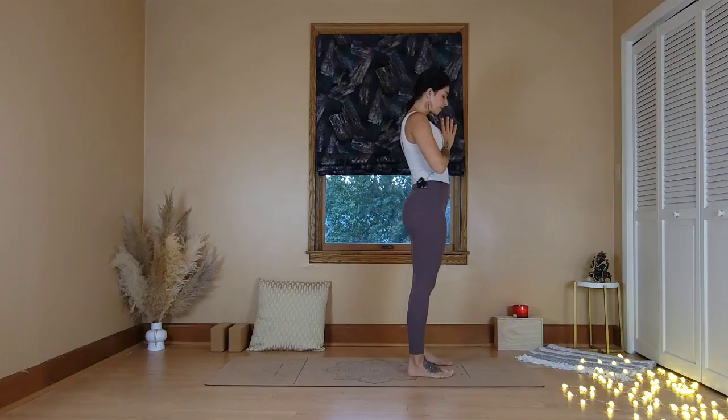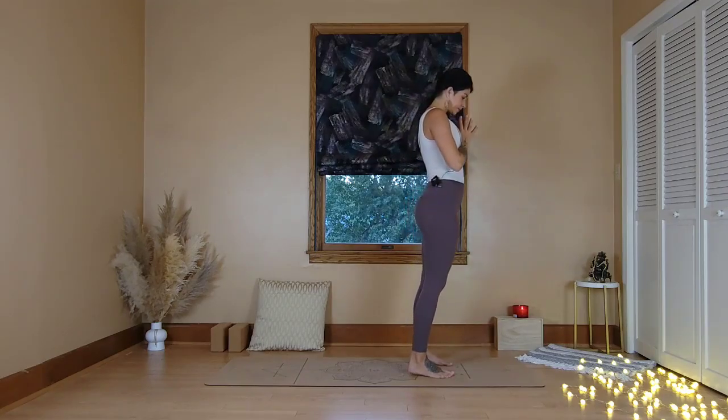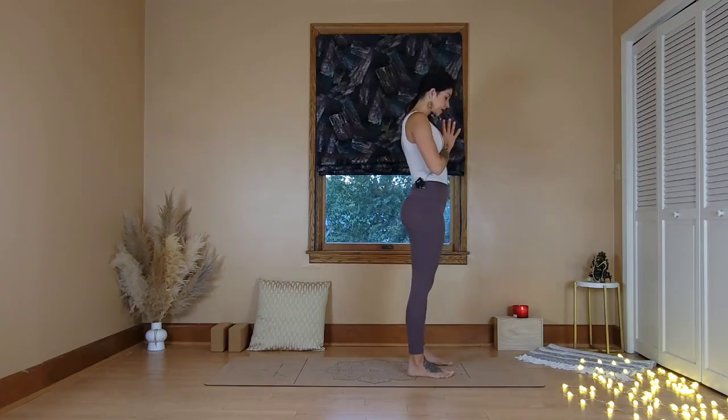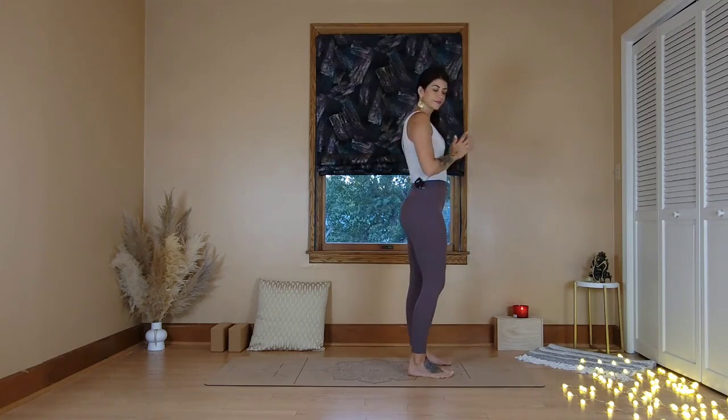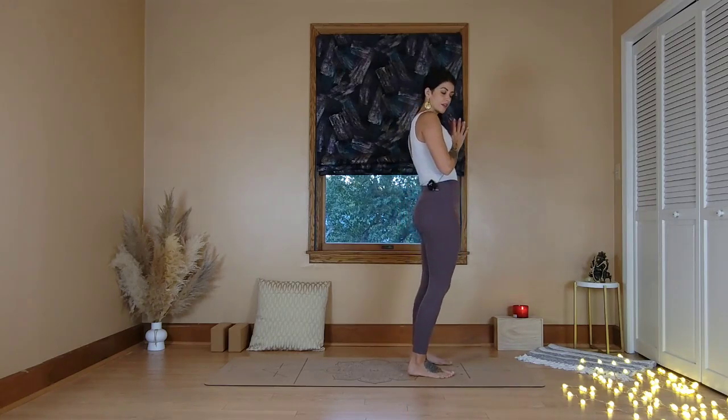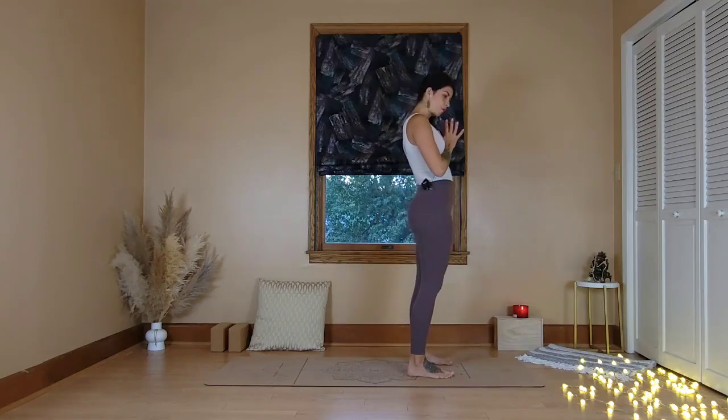Catch your breath. Take a moment to check in with yourself. Notice if you are feeling this little bubbly energy. Almost like you feel that your whole being is glowing.